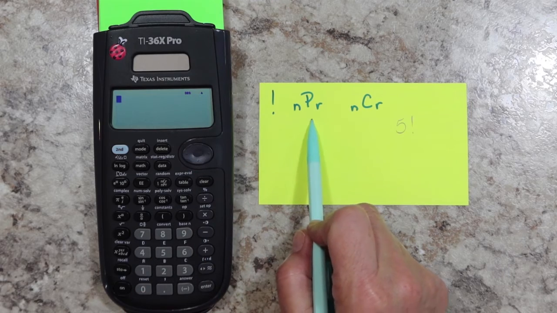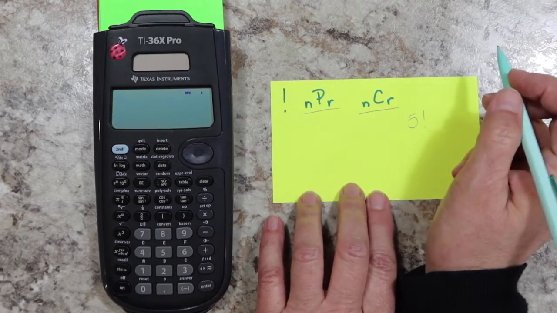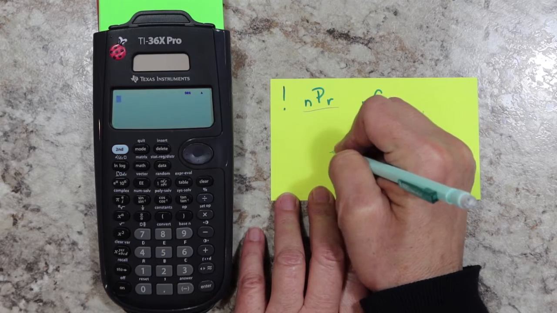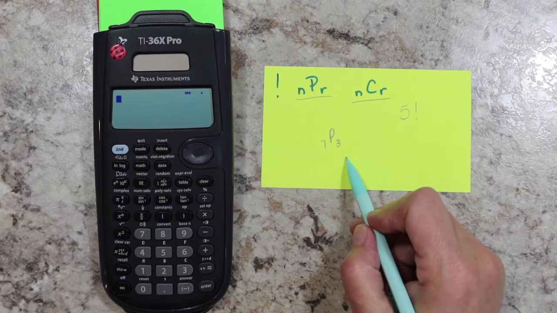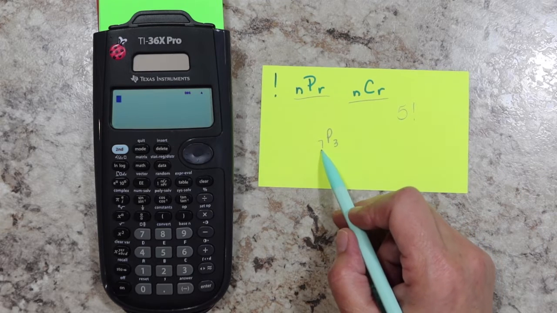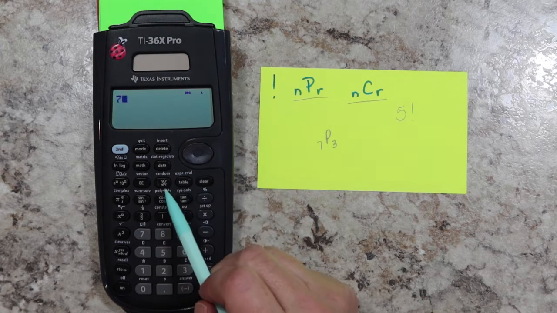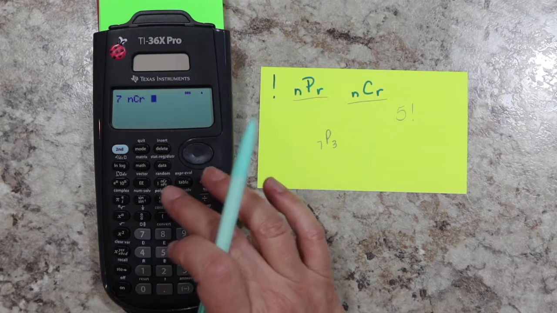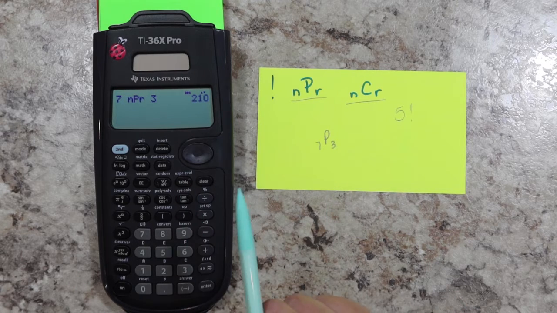Now for your NPR button and your NCR, this is a permutation, this is a combination, different formulas, but you use them the same way. So let's say I have 7 items, taken 3 at a time. This is what it would look like written in expression form. You do have to hit this number first. So you're going to hit 7. Now we're going to hit this button 3 times because first is factorial, second is combinations, third is permutations. Then 3, and then hit enter, and it figures out the equation for you.